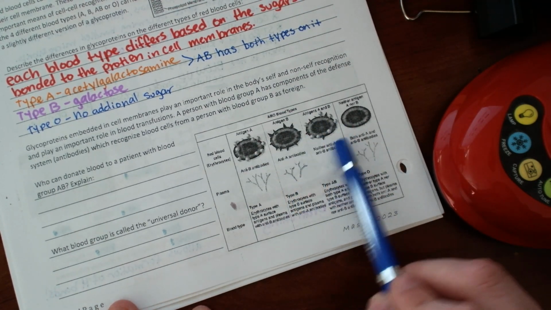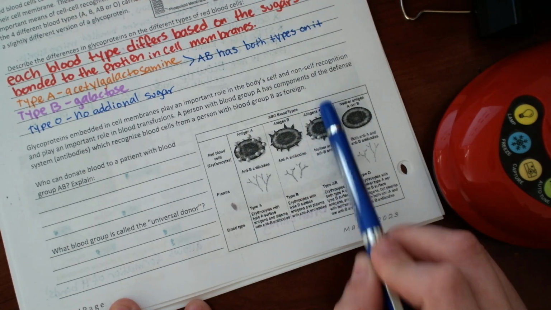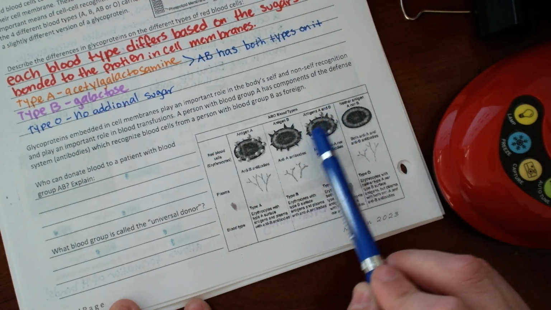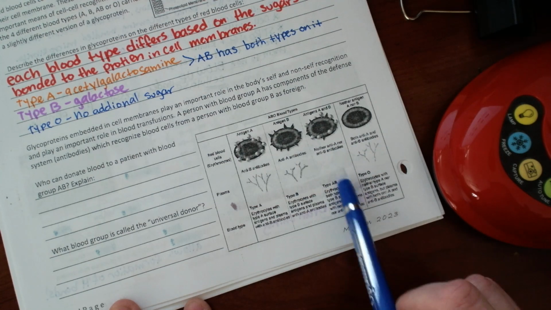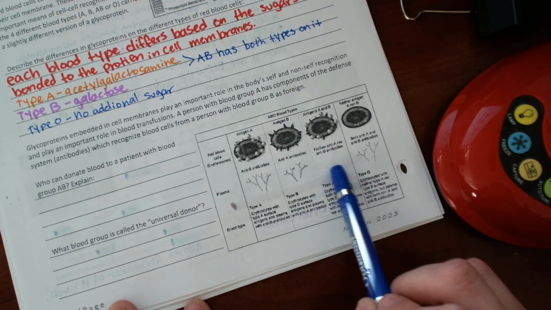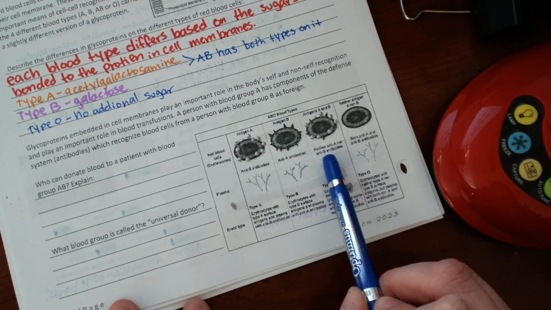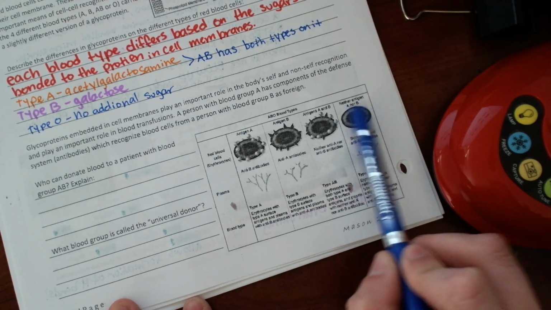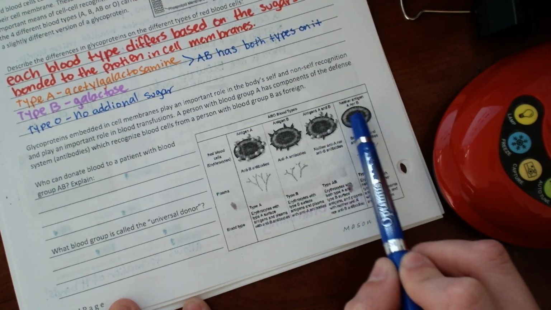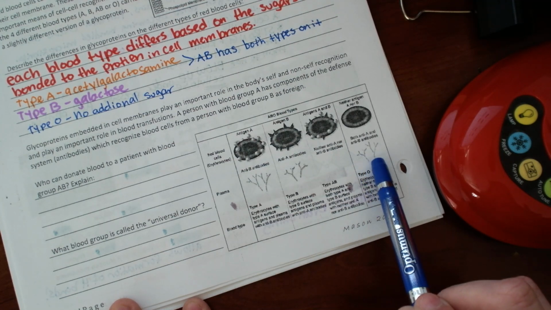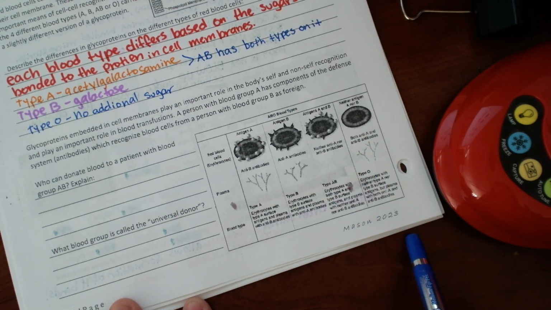If you have blood type AB, you have both the antigens with the galactose and the acetylgalactosamine, and then you have no specialized antibodies. You have antibodies, like you're not immunodeficient, but you don't have any specialized ones. If you have type O, you have none of the specialized glycoproteins on you, and you have both anti-A and anti-B antibodies.